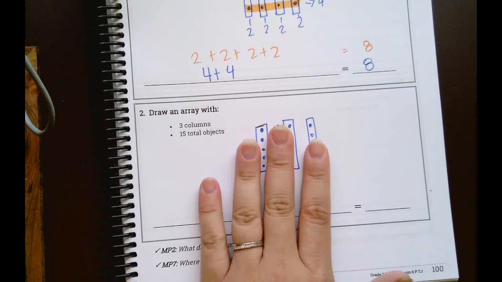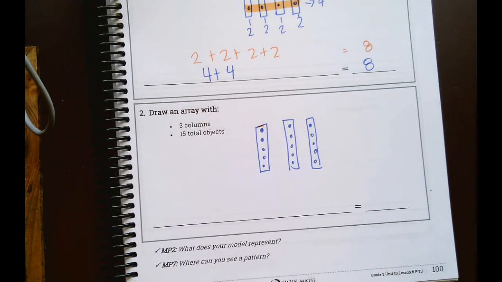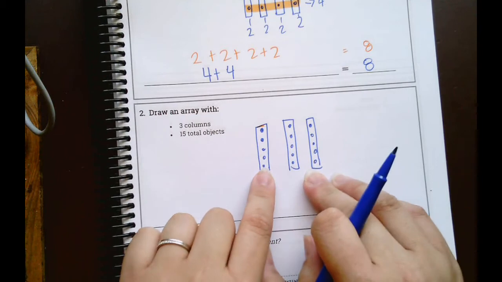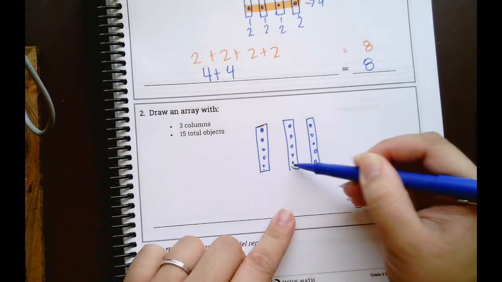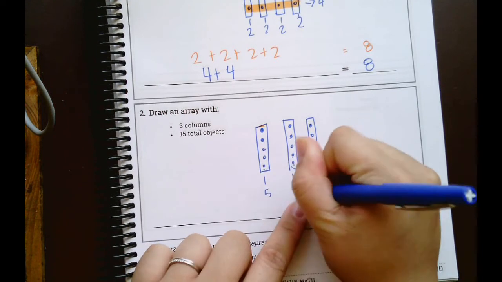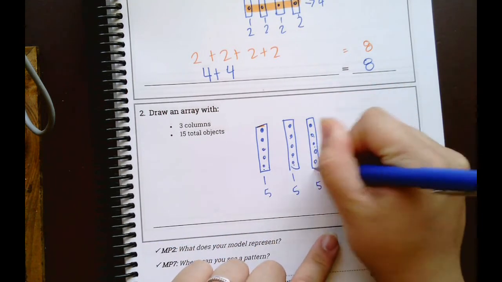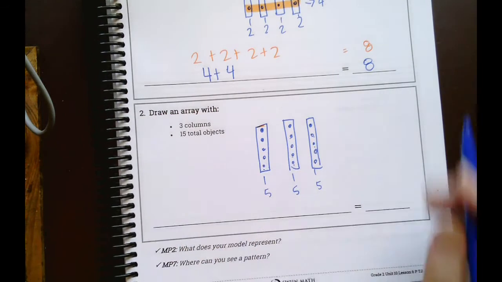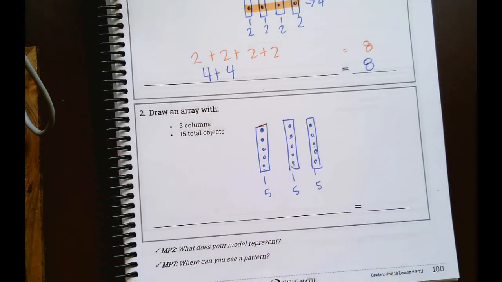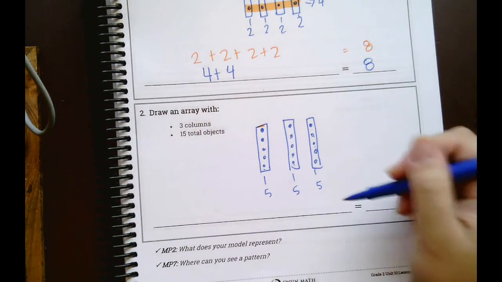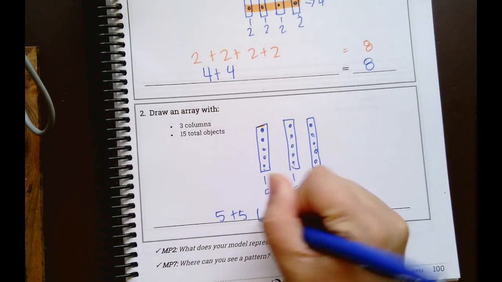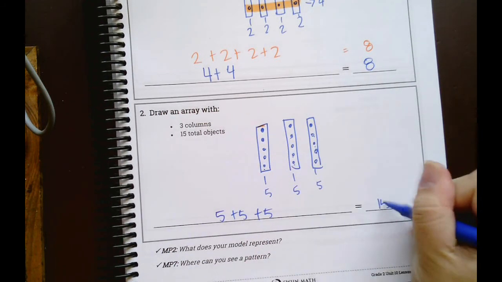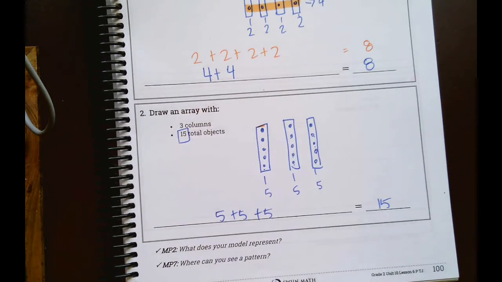And they have the same amount of objects in our columns. Okay, I'm going to double check. 1, 2, 3, 4, 5. 1, 2, 3, 4, 5. So I'm going to write 5, 5, 1, 2, 3, 4, 5. You know you did it correctly if you have the same amount in each column. Okay, now all you need to do is write your addition sentence. 5 plus 5 plus 5 equals 15, and it should match.